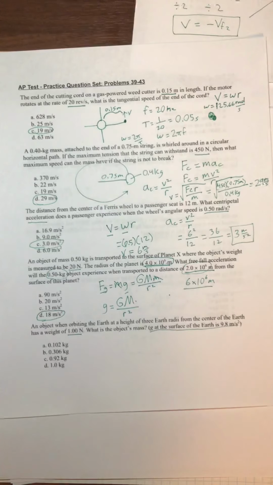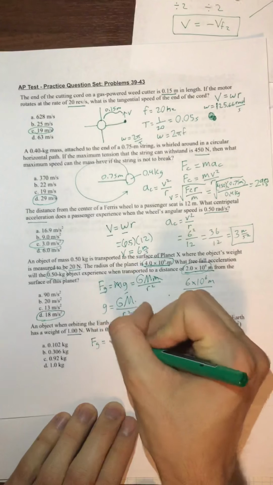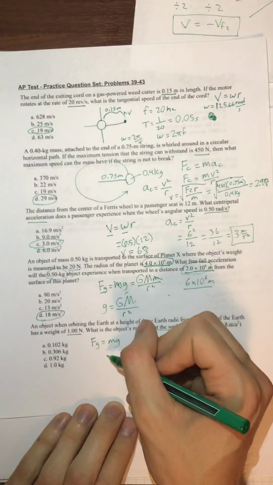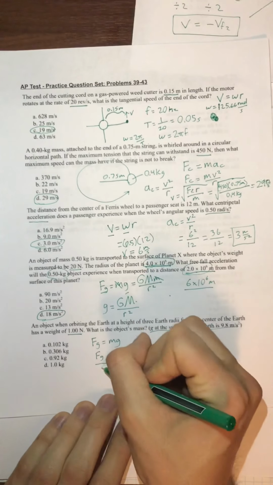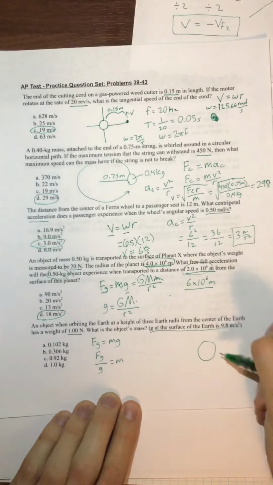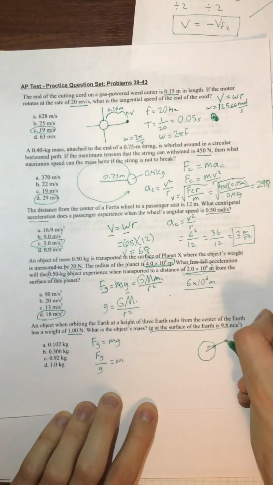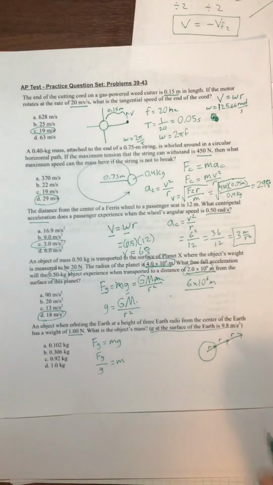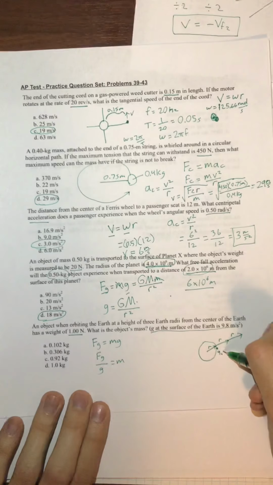Okay, so in order to figure out the object's mass, we're going to look at this equation. Fg equals mg, like that. And so we're solving for mass. So we take the weight of the object and divide it by g at its current location, which again is going to be 3 Earth radii away. So boom, boom, boom, this far, at a height of 3 Earth radii from the center of the Earth. That is correct. Okay, so here it's 9.8.